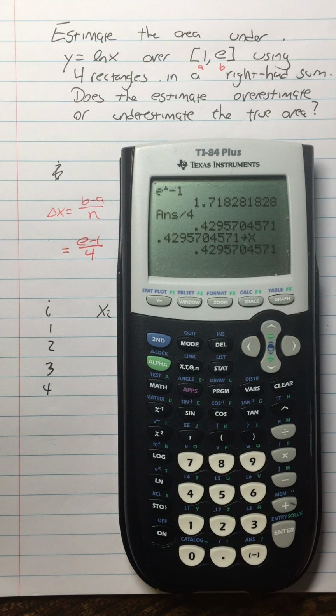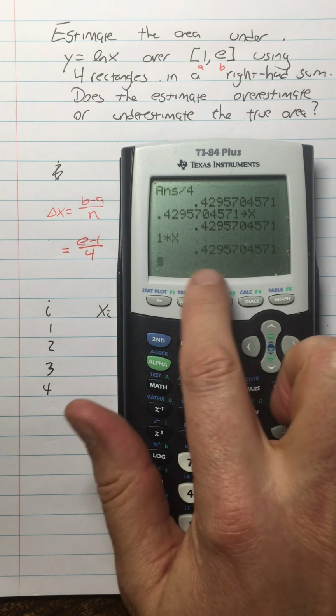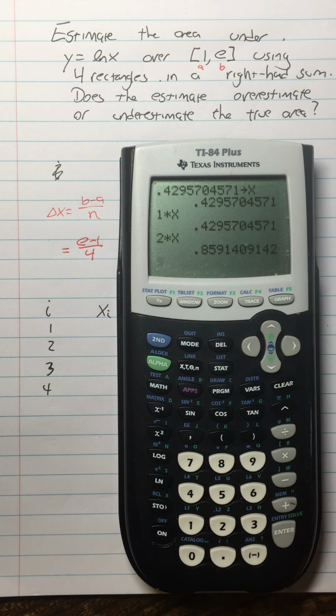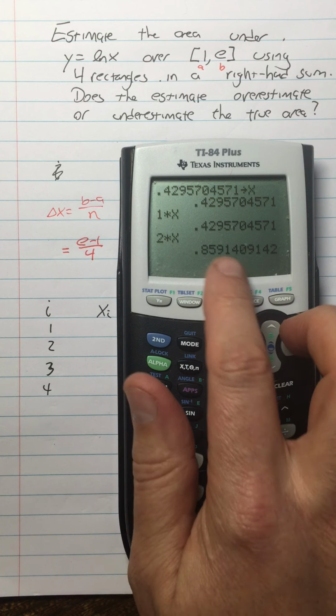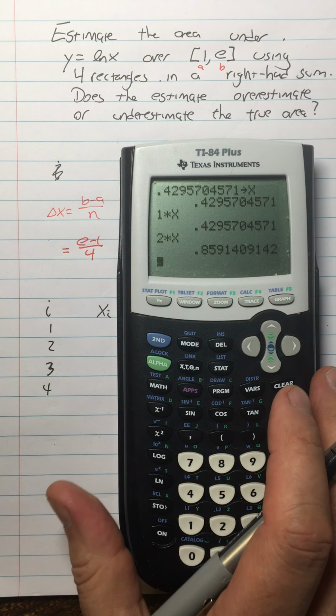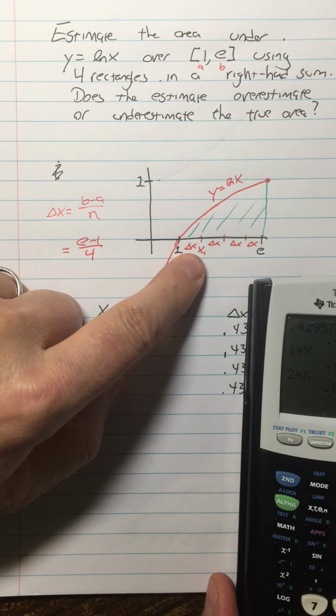So the x that you hit here, that's a variable. You can store numbers into it, right? So now if I do 1 times x, it gives me that number. If I do 2 times x, it gives me twice that number. It has stored the value of 0.4297 with all its decimals into the variable x, and now I can use that. All right, so my x sub i is going to be 1 plus delta x.